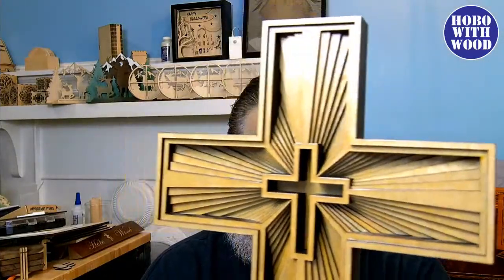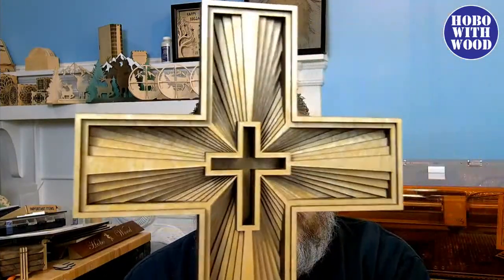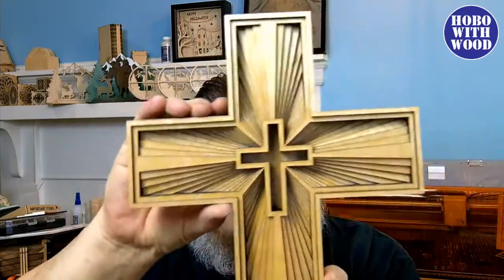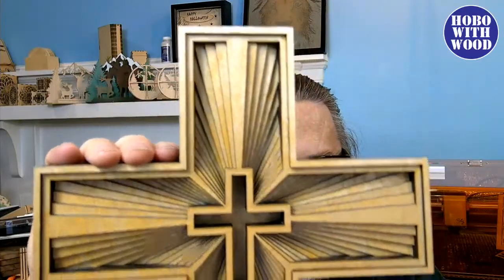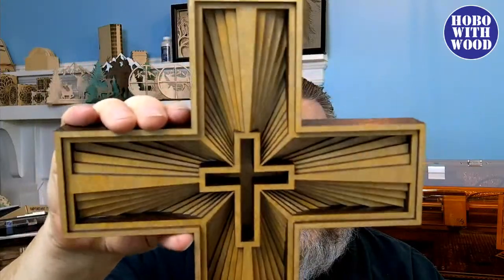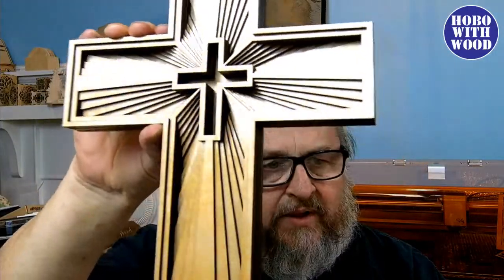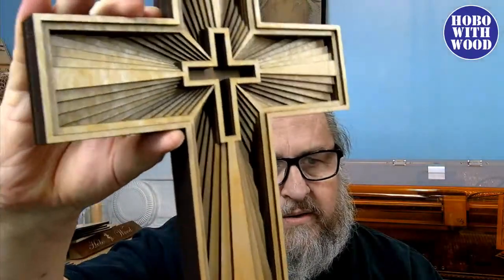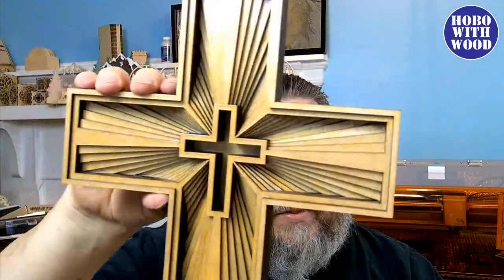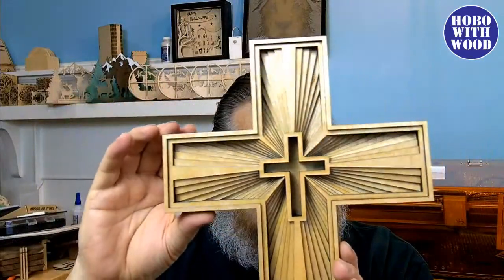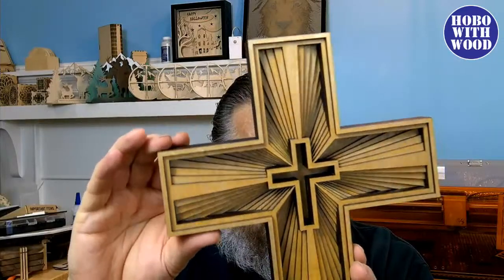But this is all Baltic birch. I didn't put any finish on it except for the triple thick glaze, because I like the natural wood look. The premium Baltic birch plywood has some really nice features once you put that finish on there. You get some wood grain to it, and I like just the plain, unstained, unfinished Baltic birch on this. With the different layers and the symmetry that I've used, the 3D effect is really prevalent.